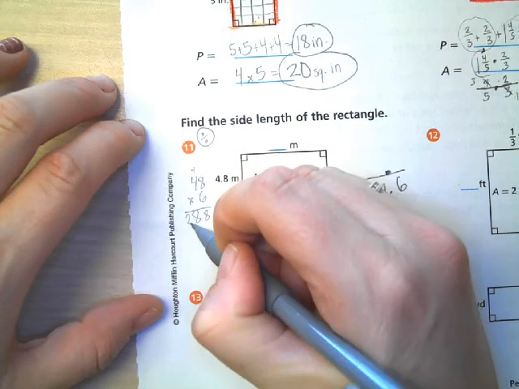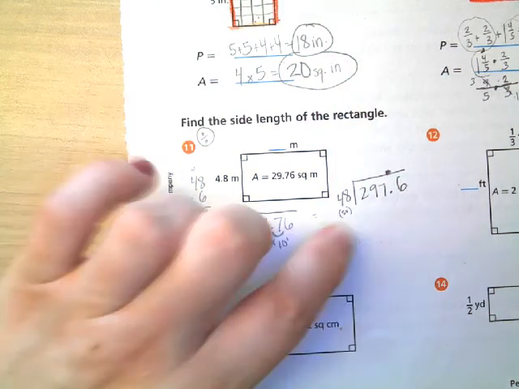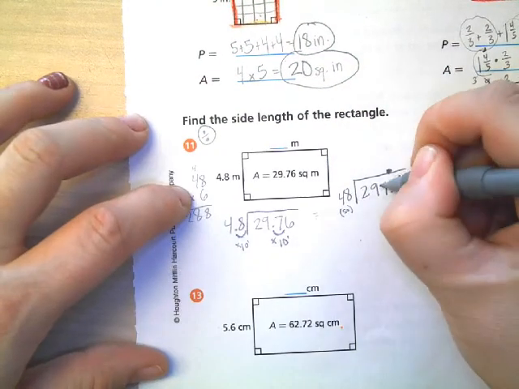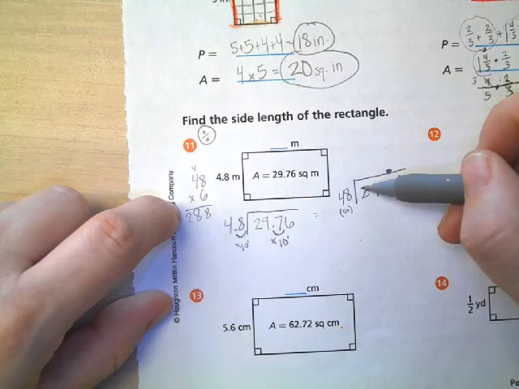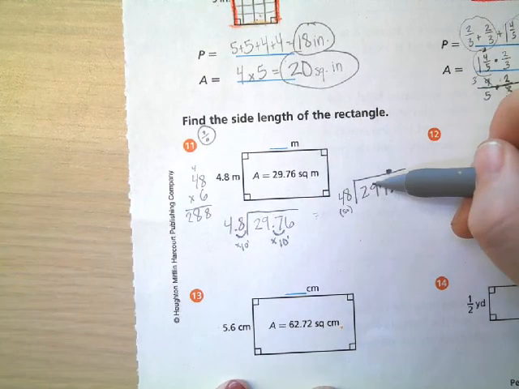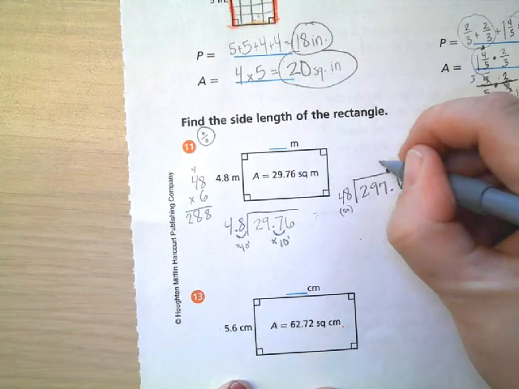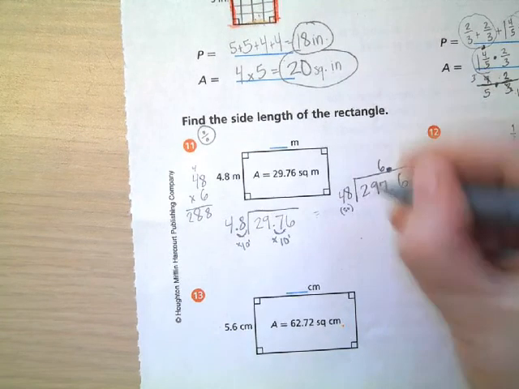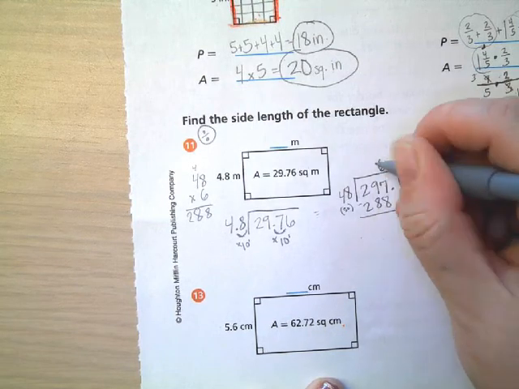Let's come over here by number 11 and try 48 times 6. It's 288. So it worked. Could I get 40 more before it blew the roof? No. So 6 goes. Where does the 6 go? It didn't go into 2. It didn't go into 29.